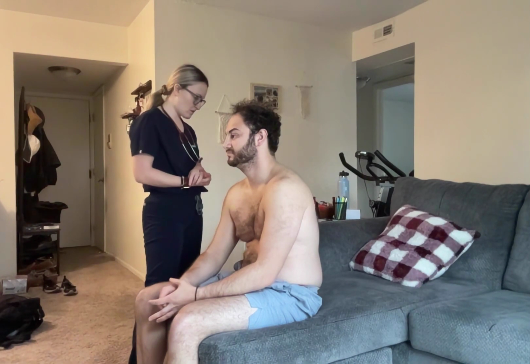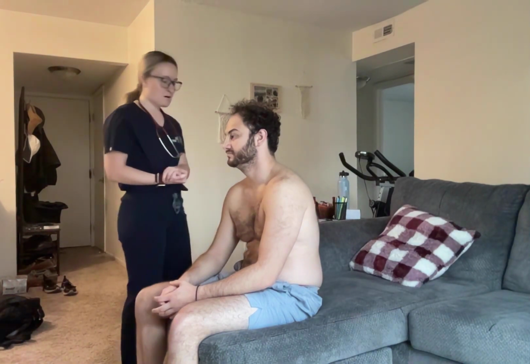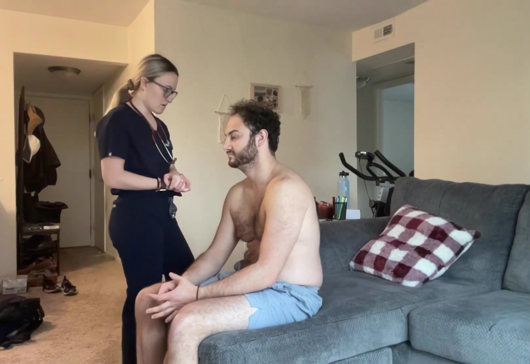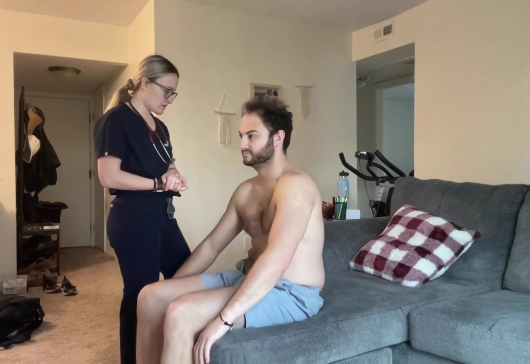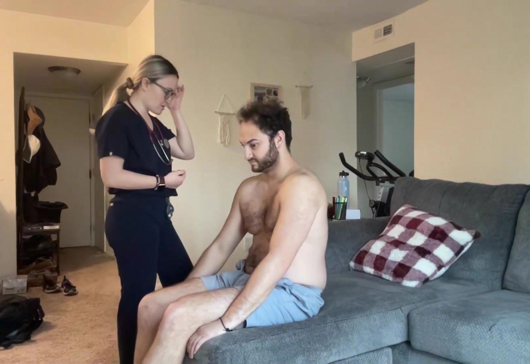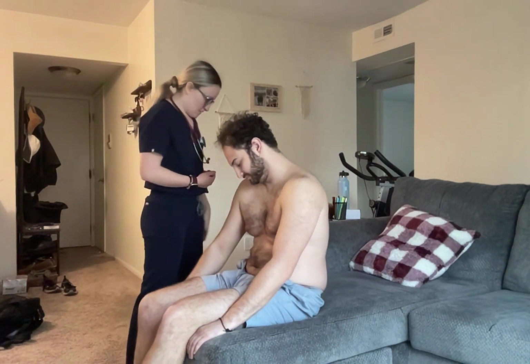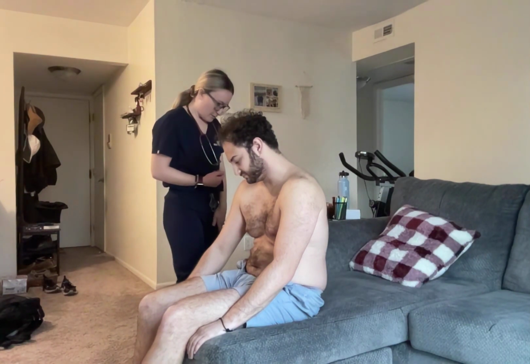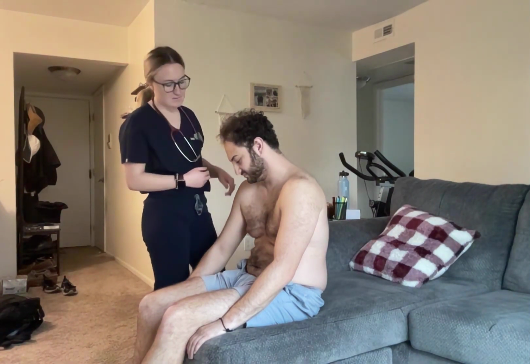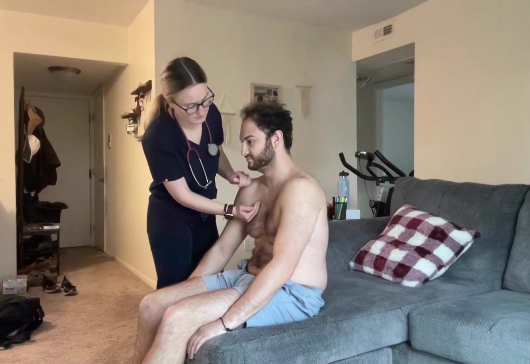So next is the lungs. So I'm looking for any respiratory distress. I'm looking for symmetry, any pursed lip breathing, any nasal flaring, any audible wheezing or stridor that I might notice. Next, I'm going to be palpating.